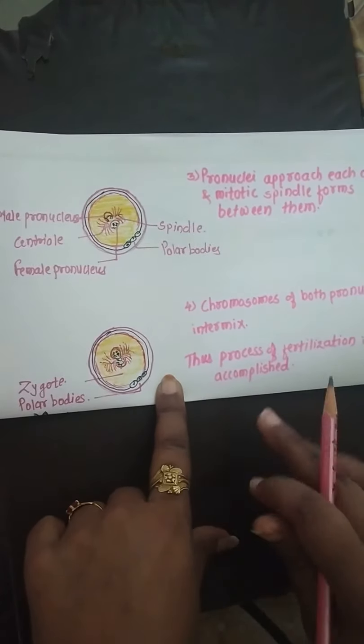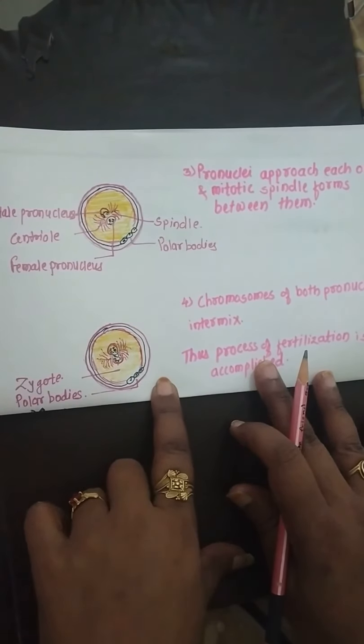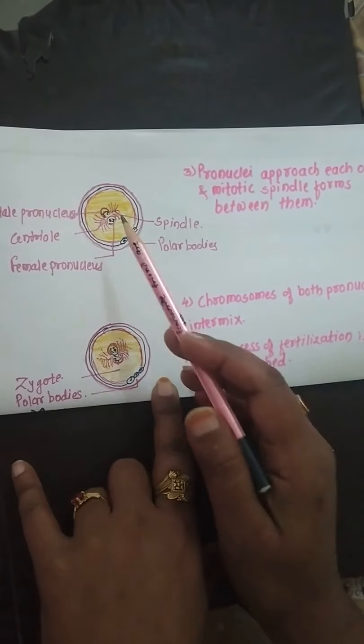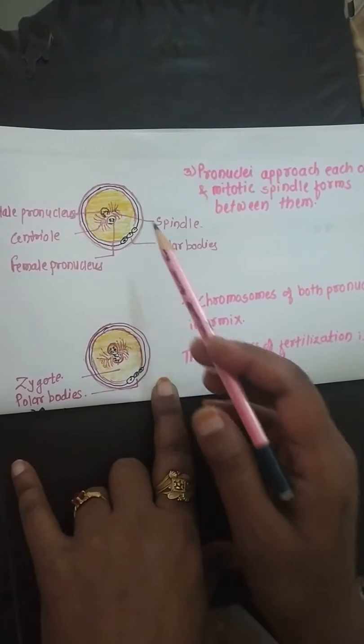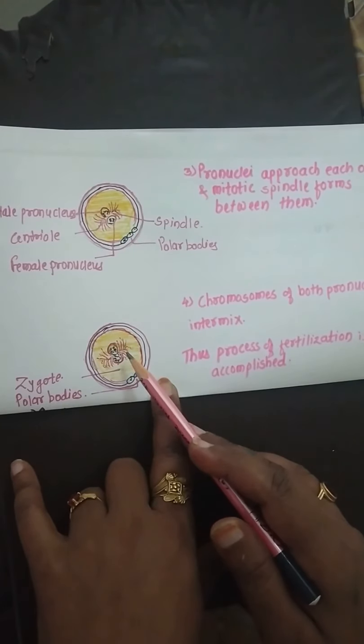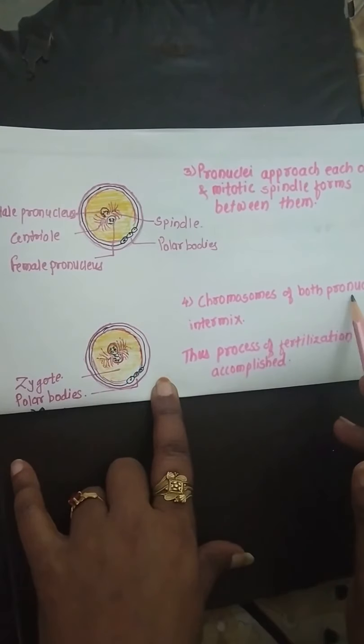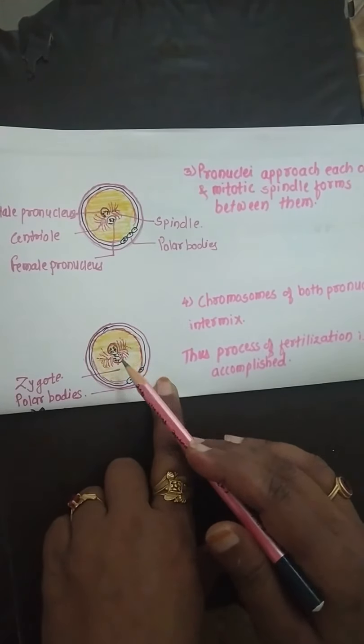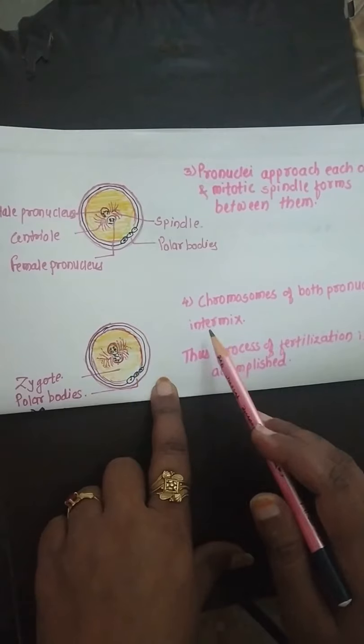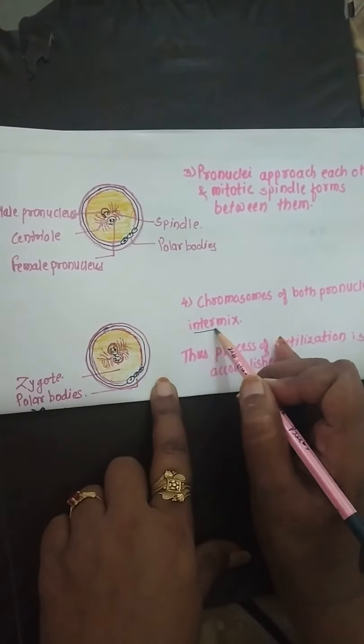Then in the last step of fertilization, this attraction forms the fusion. That means chromosomes of both pronuclei mix with each other. That is known as intermix.